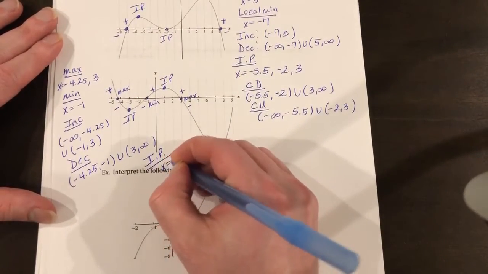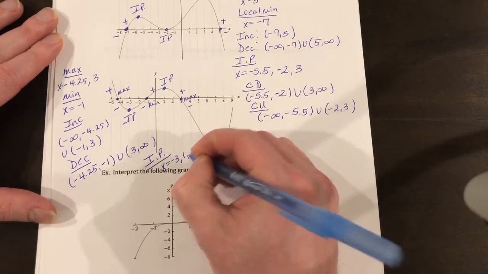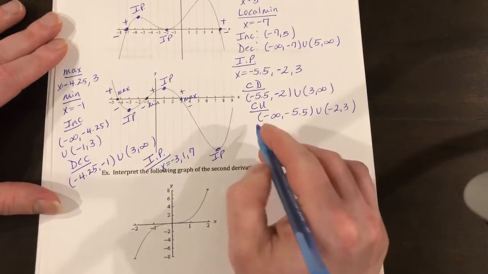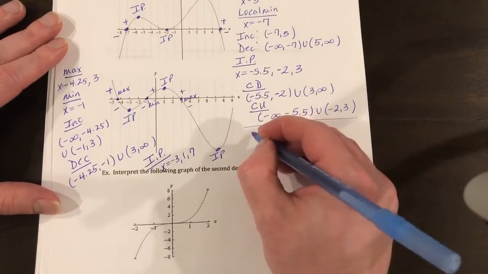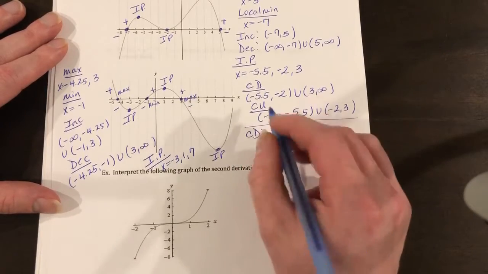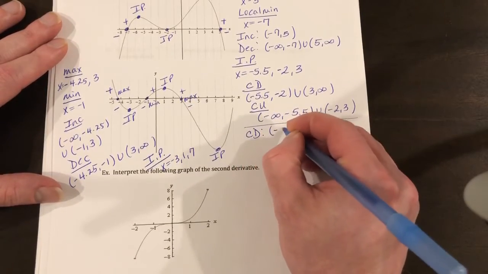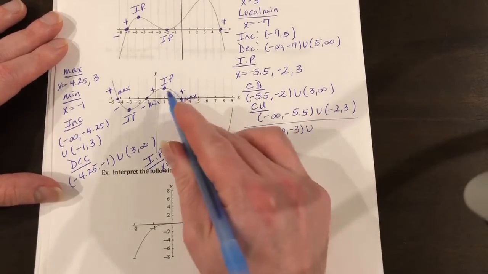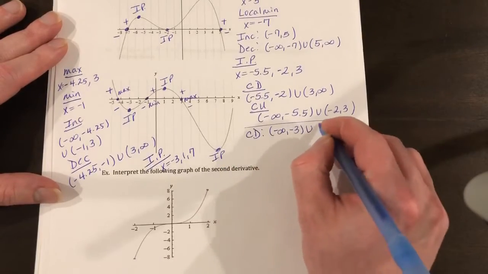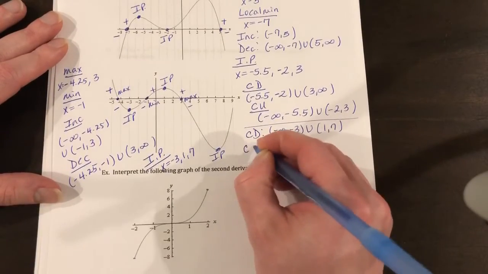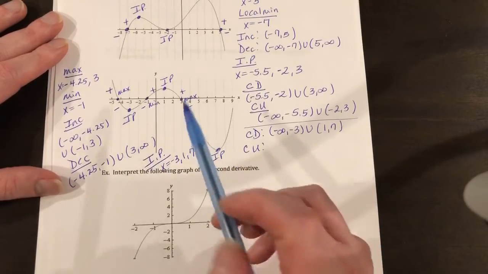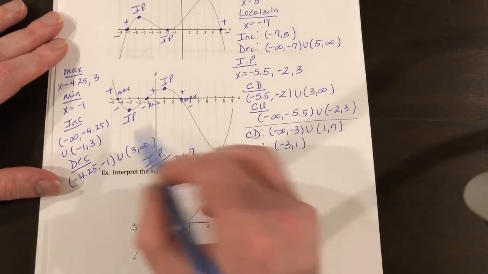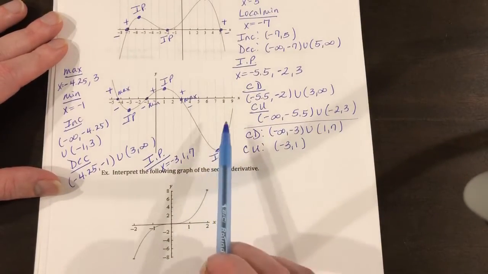Okay, so I have inflection points at x is equal to negative 3, 1, and 7. We'll just cut that off over there. This thing's going to be concave down where the slopes are negative, so it's going to be negative infinity to negative 3 and 1 to 7. It's going to be concave up where the slopes are positive, so your slopes are positive from negative 3 to 1 and 7 to infinity.